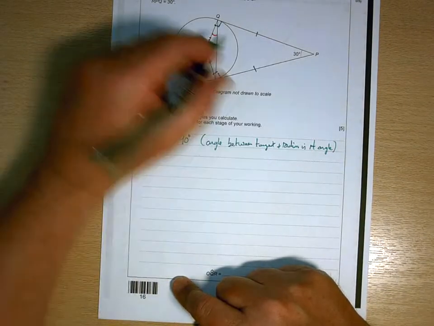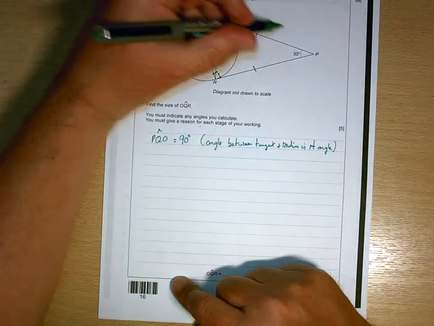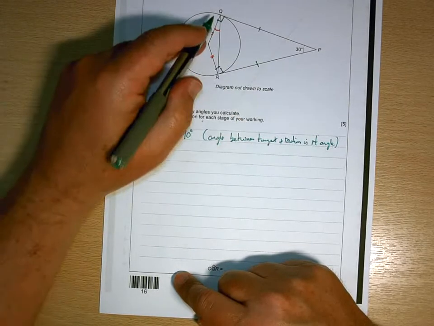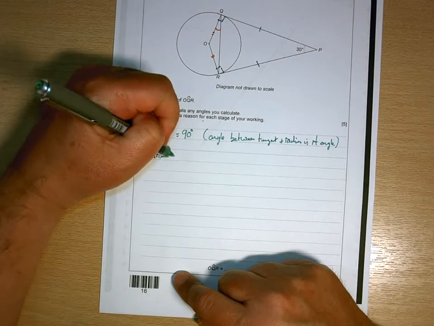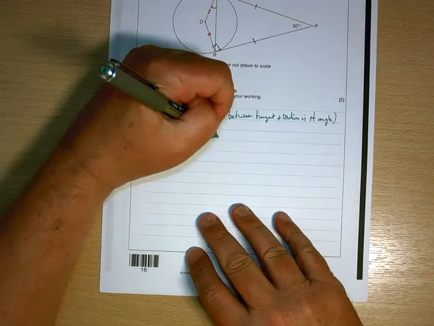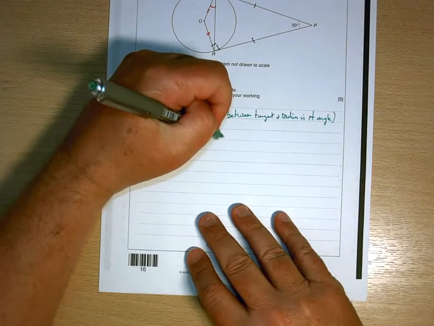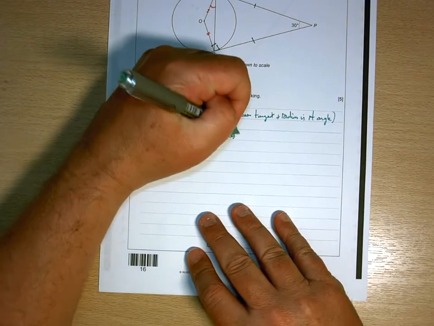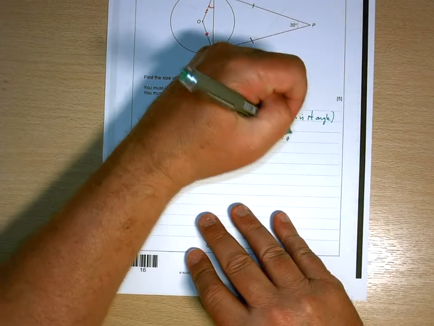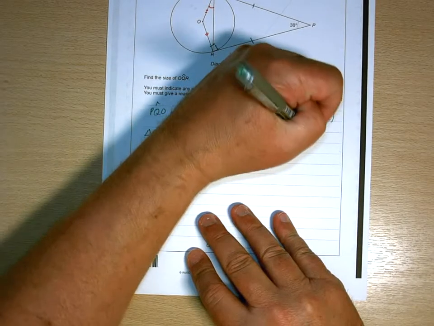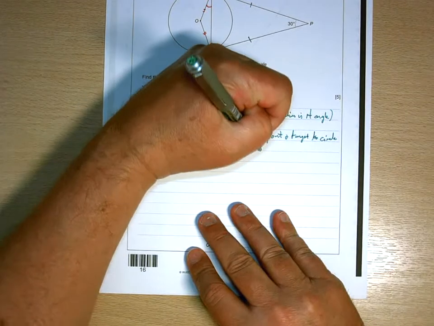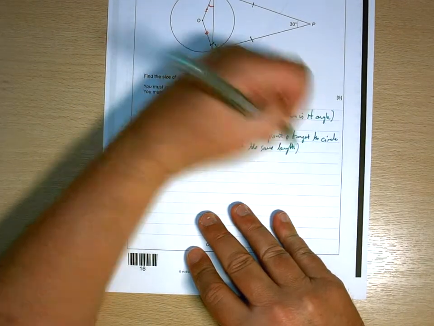Now, because this is an isosceles triangle, I can work out what PQR is. So triangle PQR is isosceles. Lines between a point and tangent to circle are the same length.